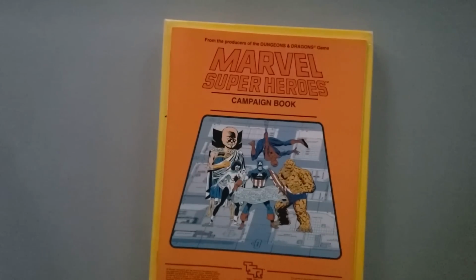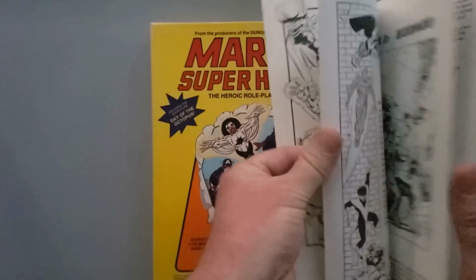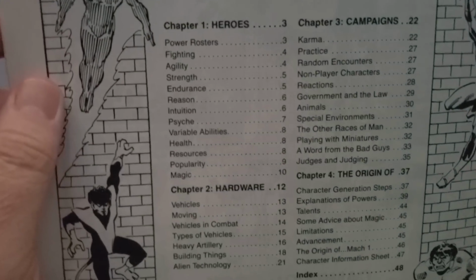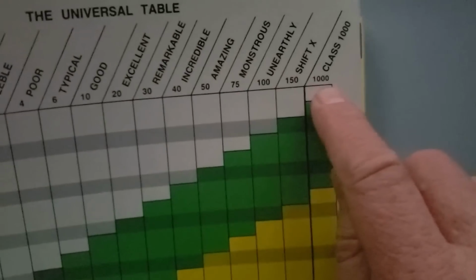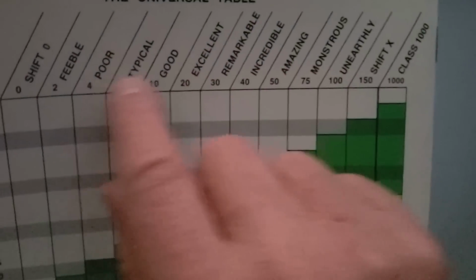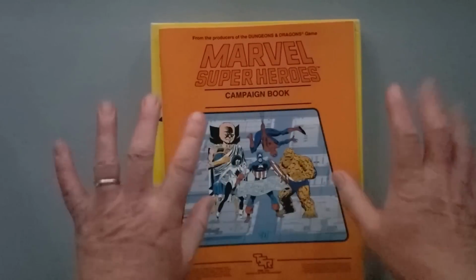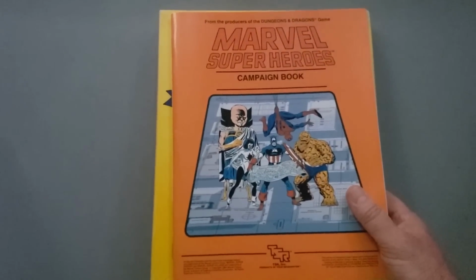Then we have Marvel Superheroes, one of my favorites. Came out in 85, I believe. So this is known as the FASERIP system because the ability scores here: fighting, agility, strength, endurance, reason, intuition, and psyche. So those are your ability scores, and they're rated on a scale of feeble all the way up to class 1000 and all these fun descriptive words in between. So completely different system, different mechanics based on modeling comic book superheroes.